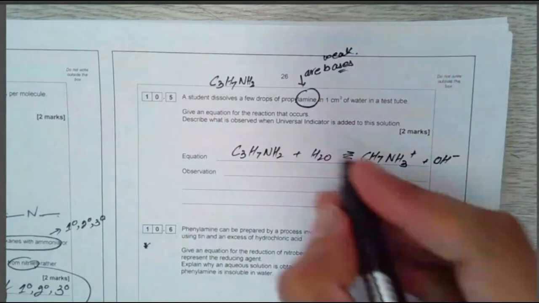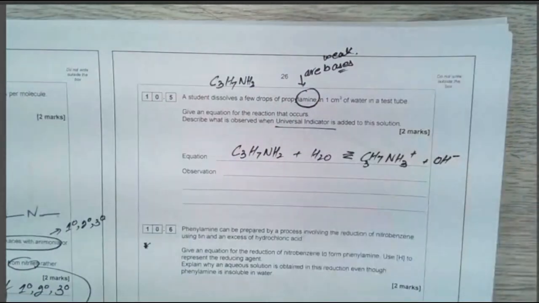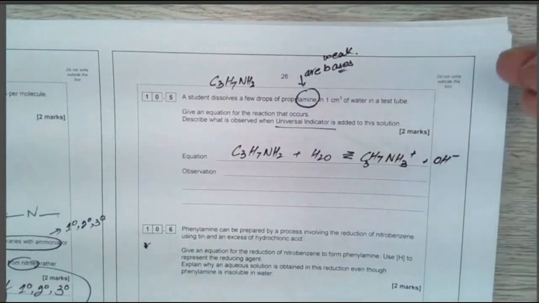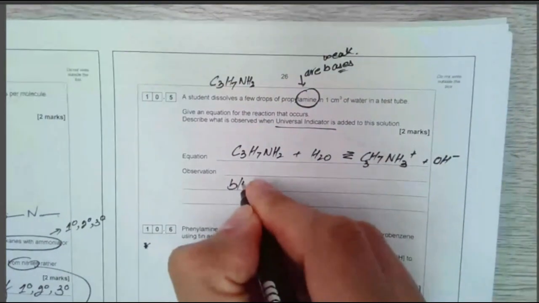Now it says when you add universal indicator to it, what will it change into? So the observation in this case, because it produces OH minus, it will change color.